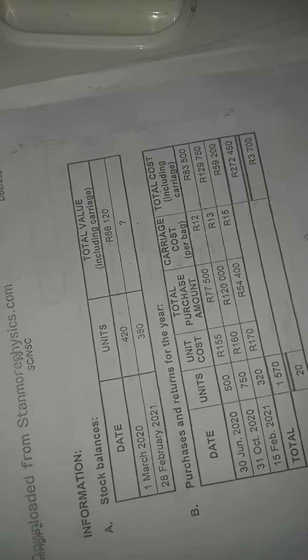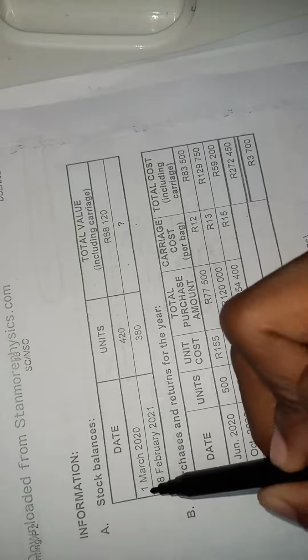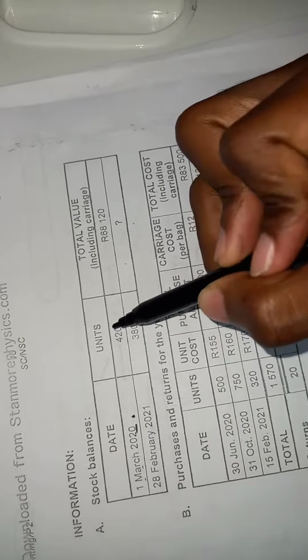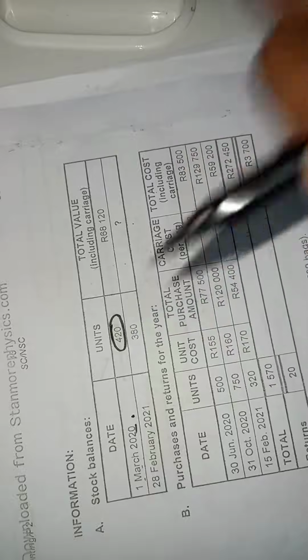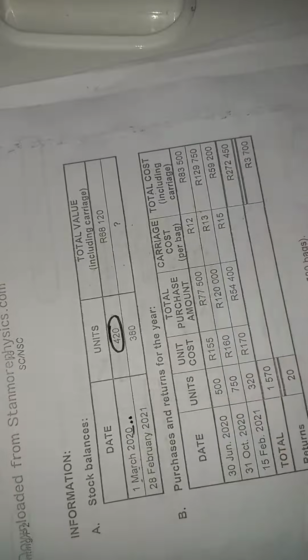Okay, I think this is our information. Information number A, we want opening. This is 1 March 2020. Stock balance is on 1 March 2020. How many units were we having? We had 420 units on 1 March 2020. And 1 March 2020 is the beginning of our year. So that is the opening.